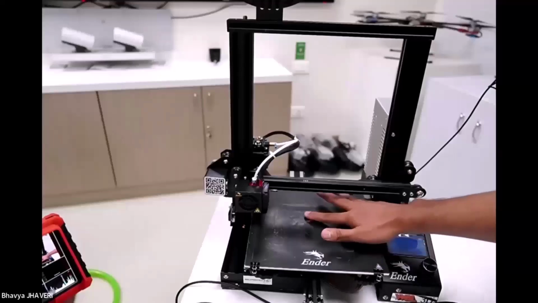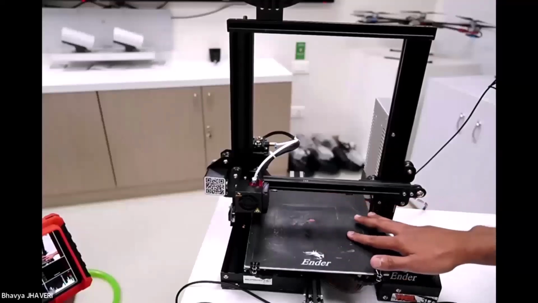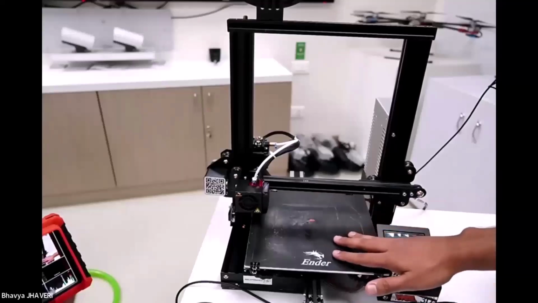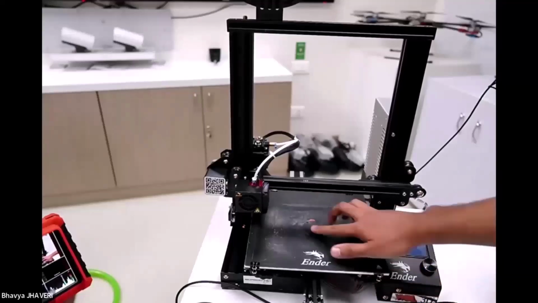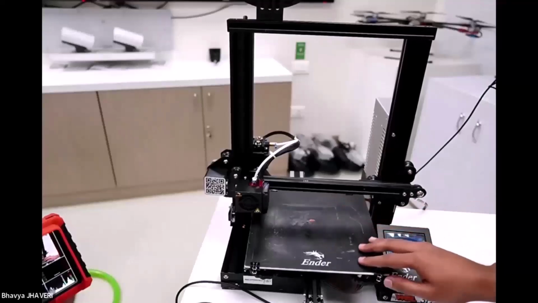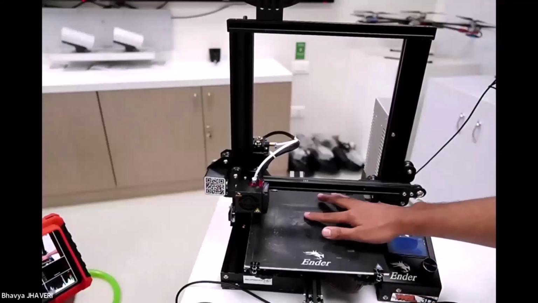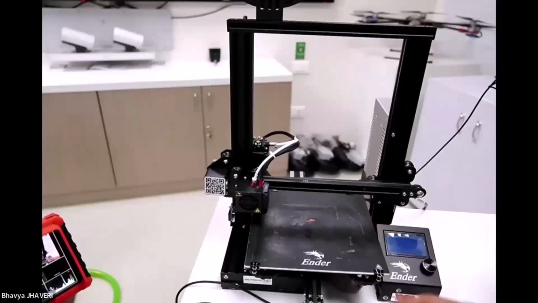Here we have a bed which is not at all clean. We are having something from the prints previously. So this printer will definitely not give a better print. We will have all the previous residues removed, and we can have a much better print then.